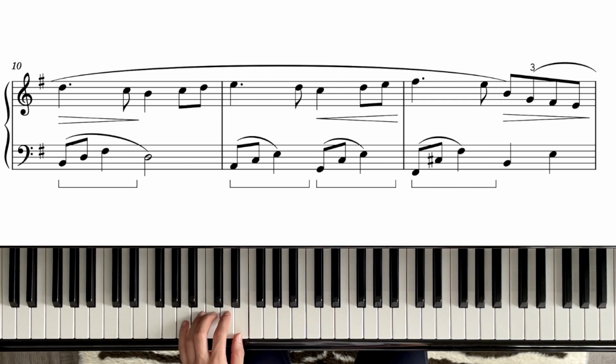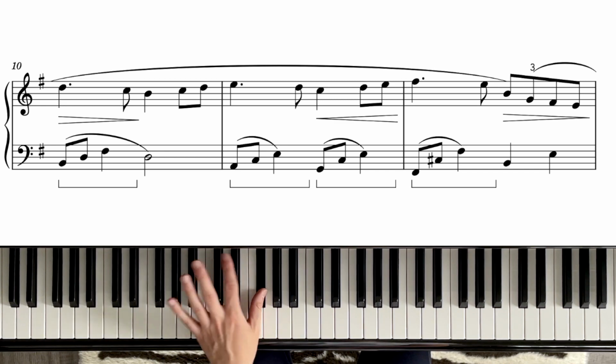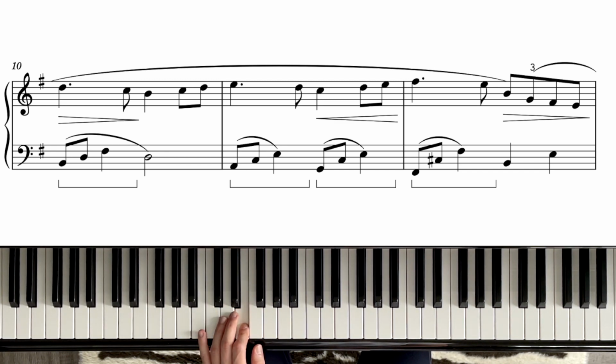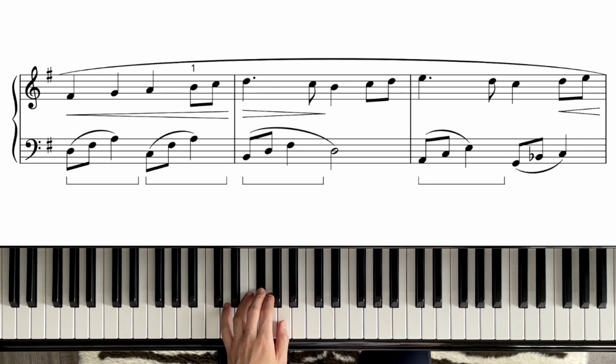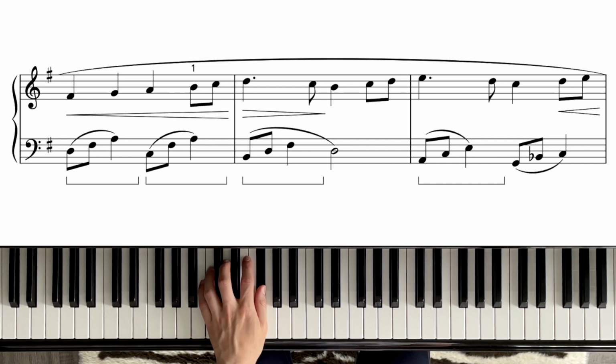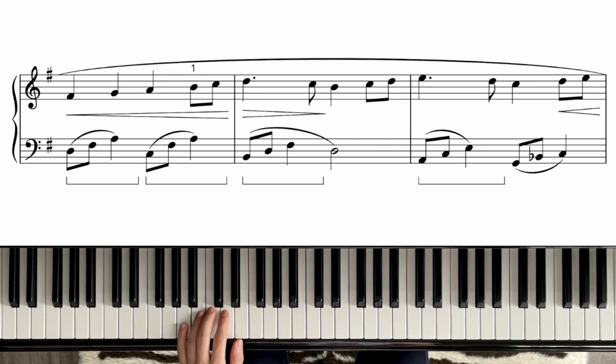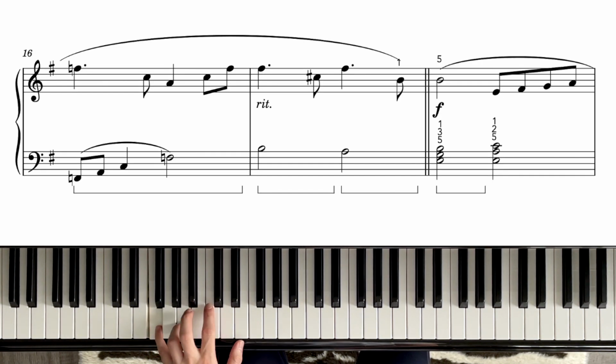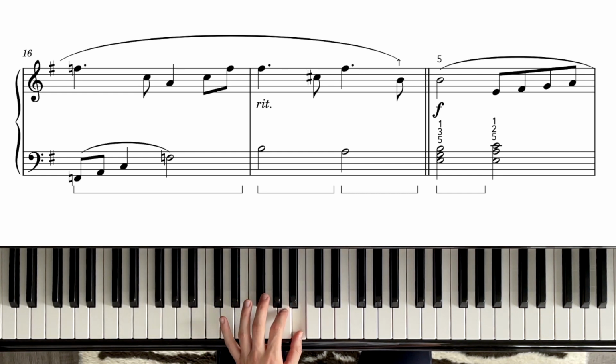lift, A minor chord, 1 and 2 and, G, C, E, and then F sharp, C sharp, F sharp, B, E. Back to the same, D, F sharp, A, C, F sharp, A, B, D, F sharp, and then A minor chord, 1 and 2 and now it changes, G, B flat, C, and then F, A, C, F, and B, 2, A, 2, and back to the E minor chord.